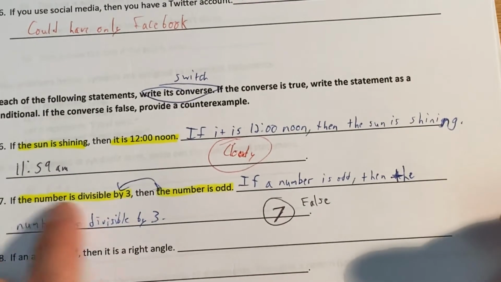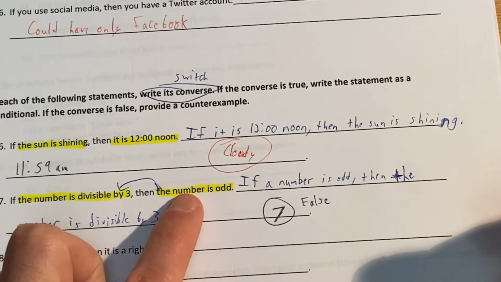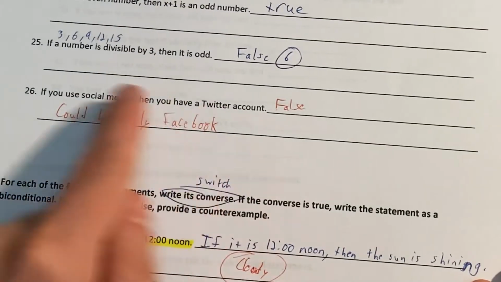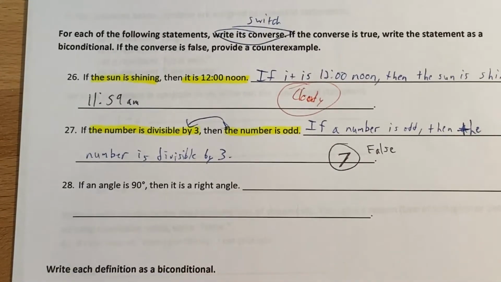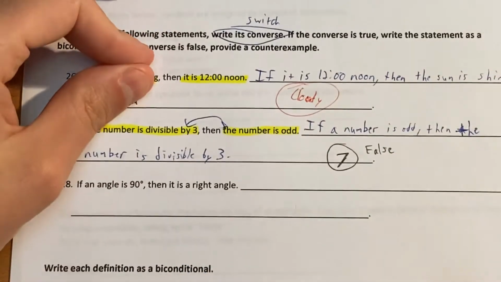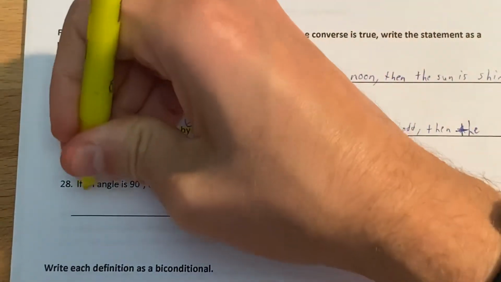But also originally, if the number is divisible by 3, then it's an odd number. We already said that was false above with the number 6, right? So we already knew that was false. Okay, if an angle is 90 degrees, then it's a right angle. Yeah, that's like the definition. So this one should be easy peasy, lemon squeezy.